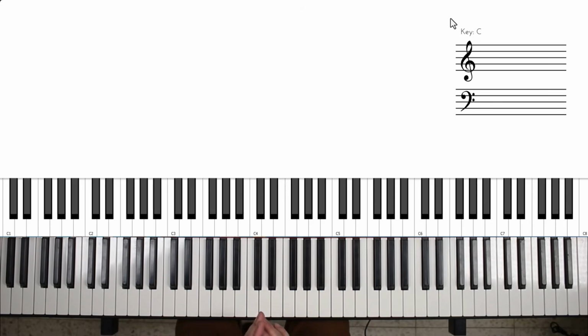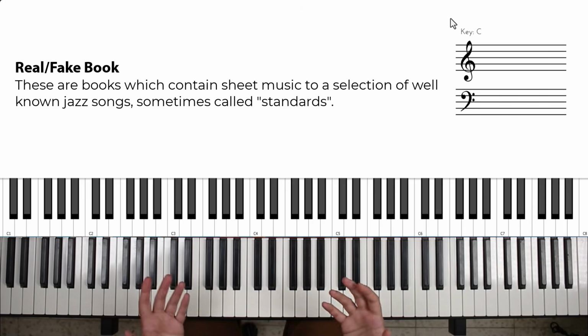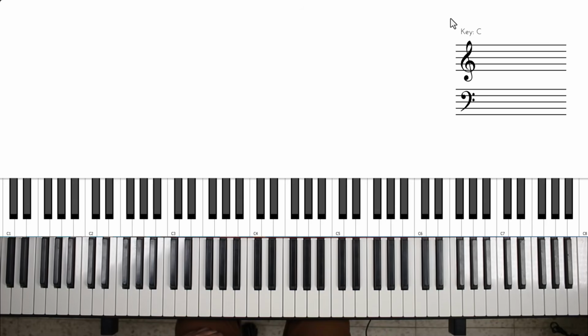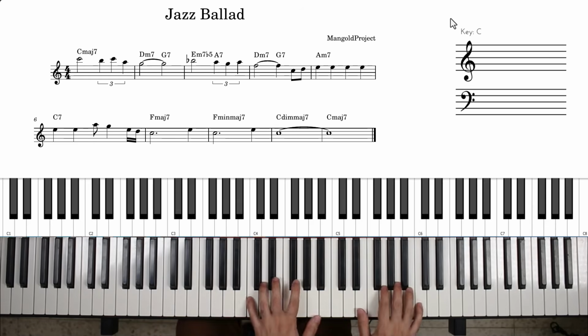A much better way of going about learning these different chord types, in my opinion, is to take a melody or a song you like, and usually you'll take it from a real book or a fake book, one of these so-called jazz standard books, or maybe just any song you prefer, and play it and just construct the chords. And then you can take the same song, same progression, and transpose it to other keys.